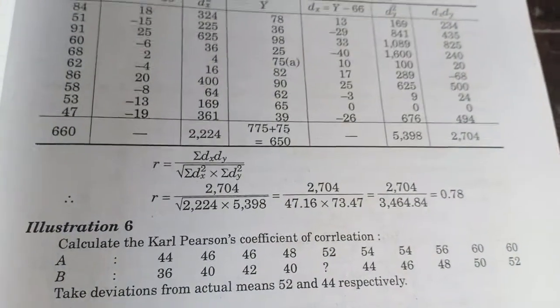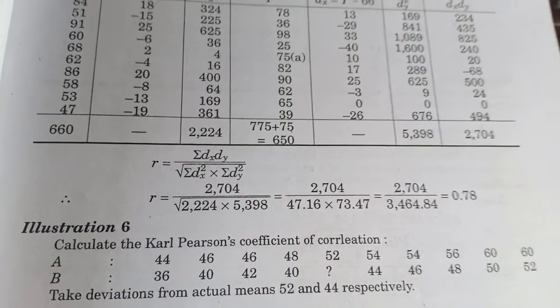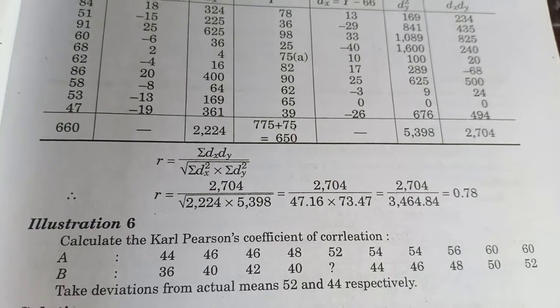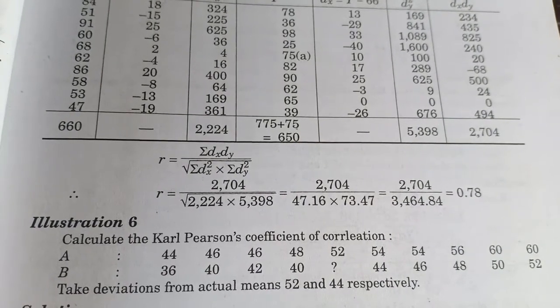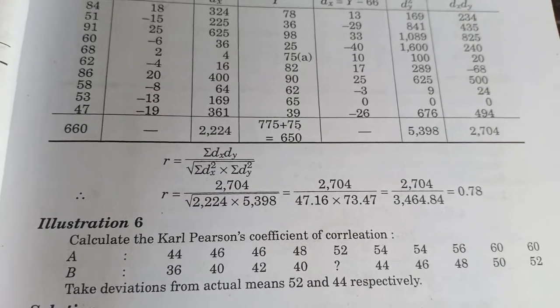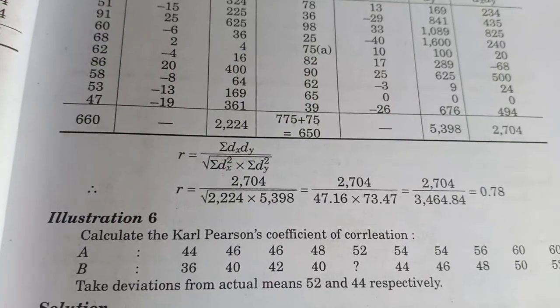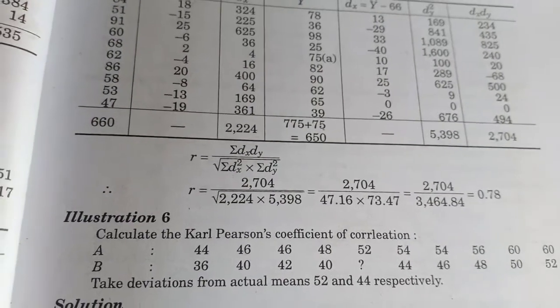and r is 0.75. So with this we complete another problem, and in the next problem we are going to change the formula as well as change the type of series from simple to continuous series.